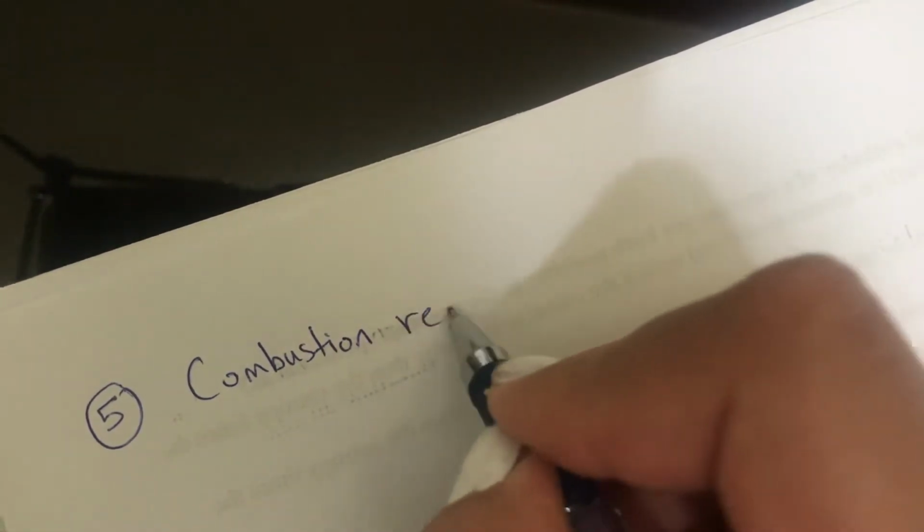Now type number 5, combustion reactions.